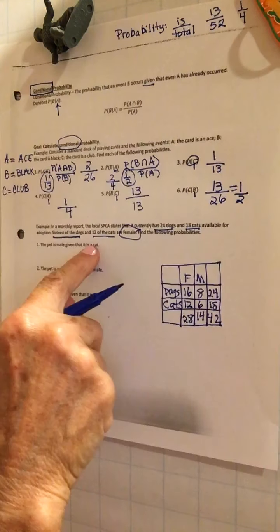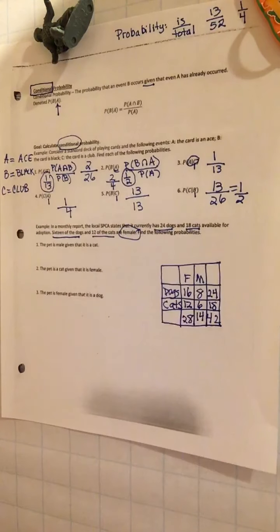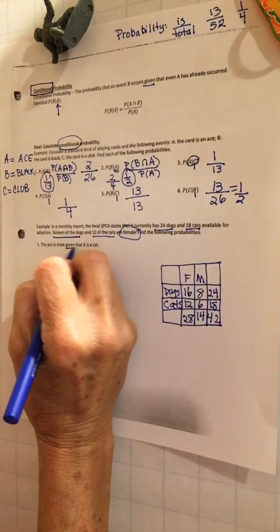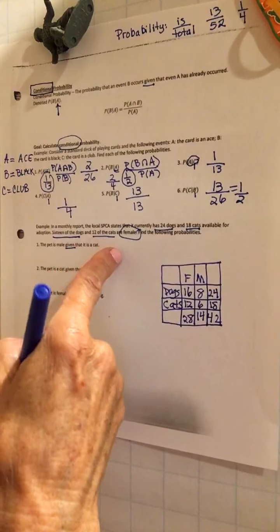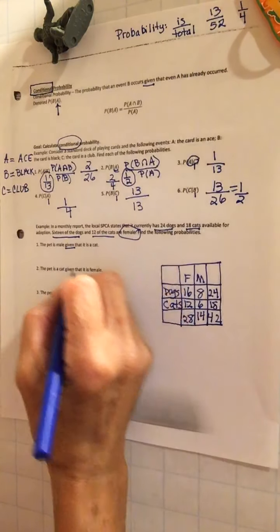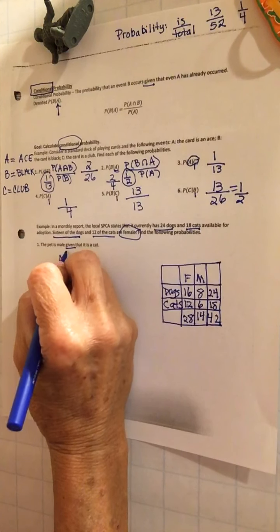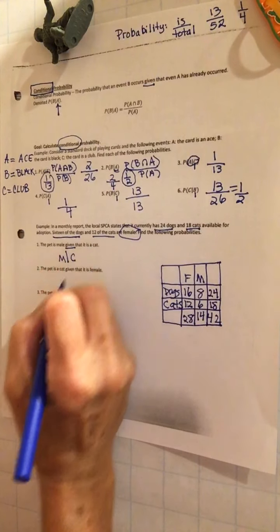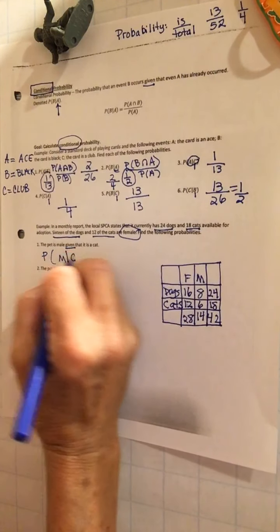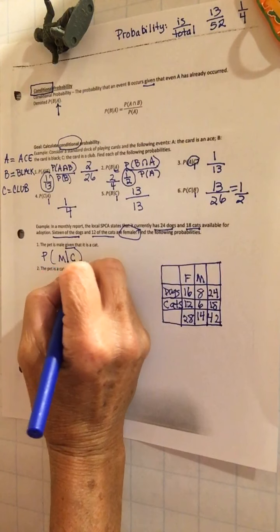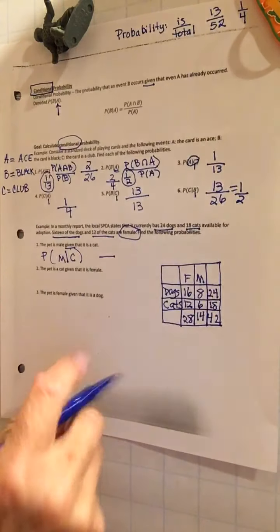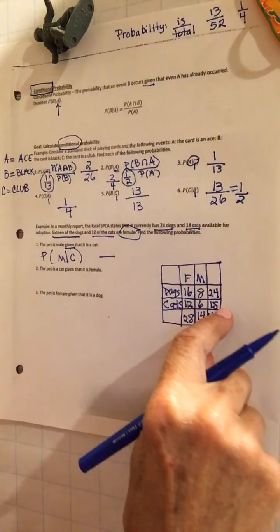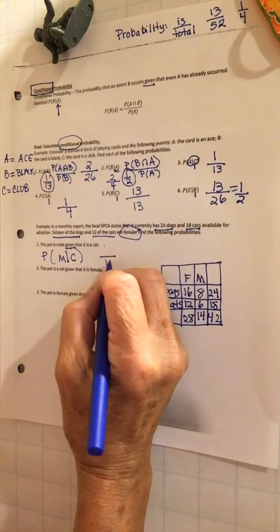So this is not written like it was up here, but look, there's your key word, given. So the pet is male, given that it is a cat. So that means the pet is male, given that it's a kitty. So the probability I'm going to get a male given that it's a cat. So my denominator, since I'm only given kitties, how many kitties do I have? I have 18 kitties to pick from.